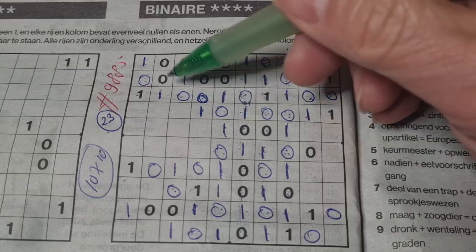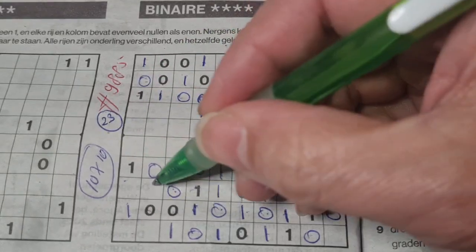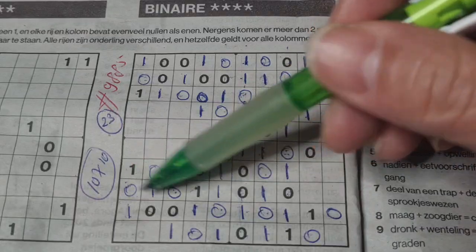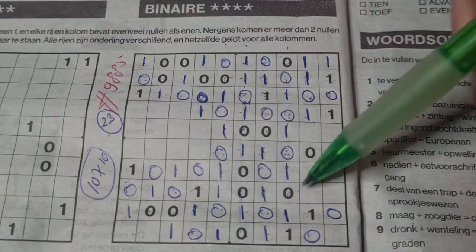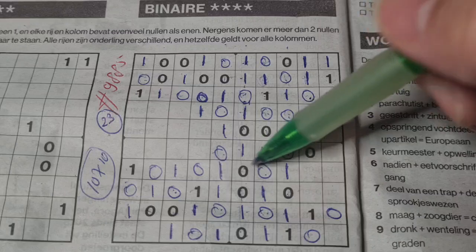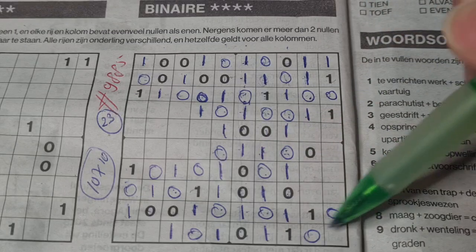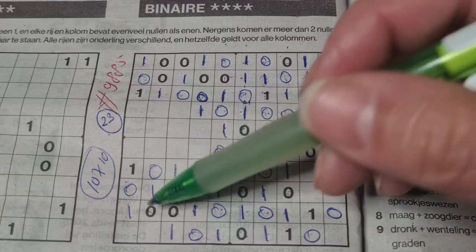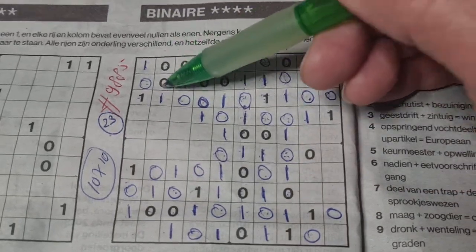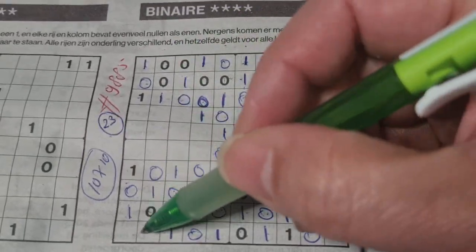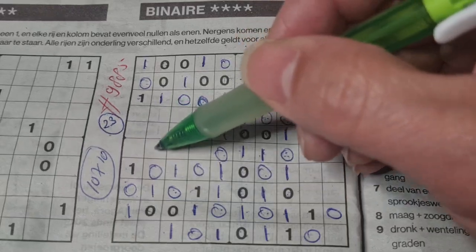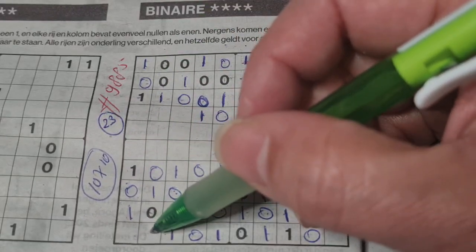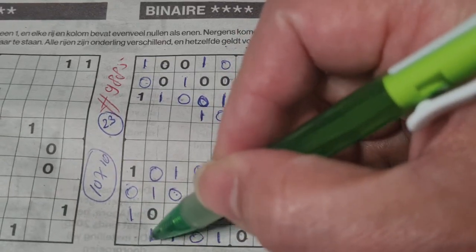Then, let me see. Between the O's comes a 1. Between the ones comes an O. 1, 2, 3, 4. 1, 2, 3, 4. 1, 2, 3, 4. 1, 2, 3, 4. We have 4 O's. I cannot place number 5 there, otherwise we will have 4 ones in a row in this column. Not allowed, one of the rules. So this should be a 1 then.